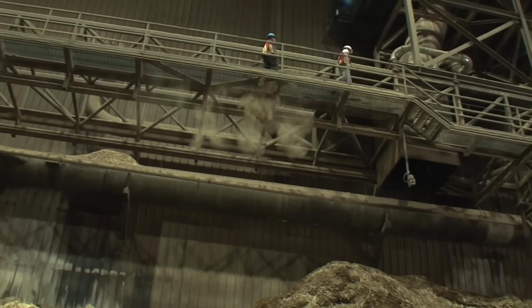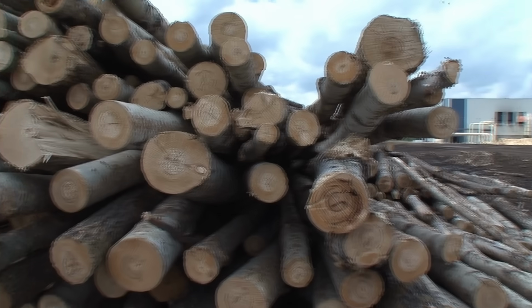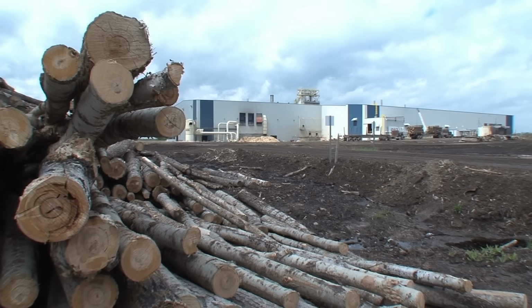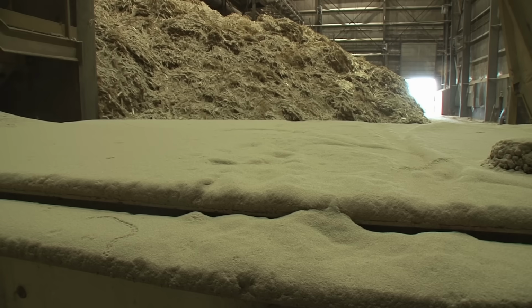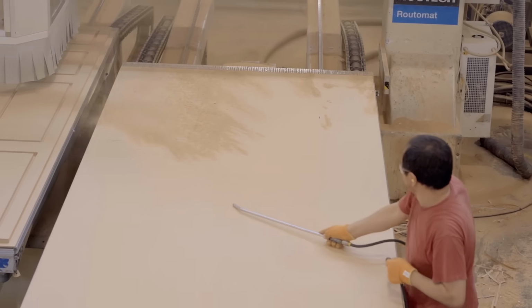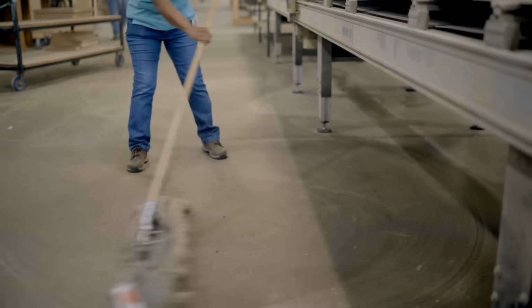Take, for example, sawdust. At the beginning of the process, when a log comes into a sawmill, that dust is very large particle size, it's very moist, and it's very sticky. And by the end of the process in a wood processing plant, the dust is often fine and it's drier due to a sanding operation.